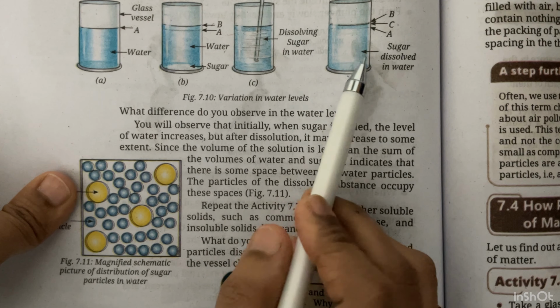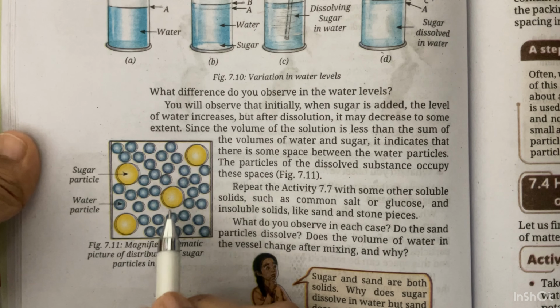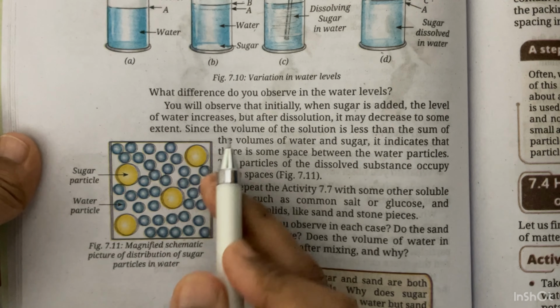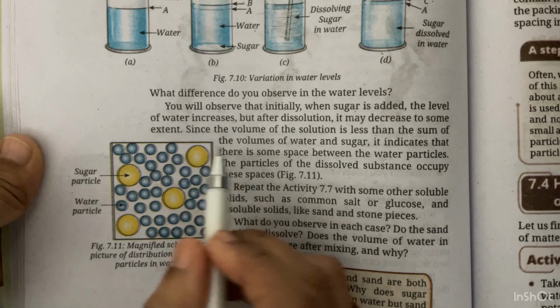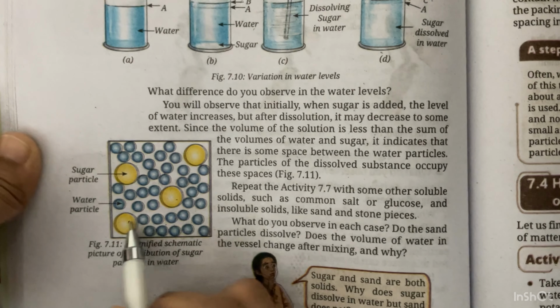Here the blue color is shown as water particles, and as you can see, there is a space between the water particles. The yellow color particle is the sugar particle. After dissolving, the sugar has broken down into smaller particles, which we will call constituent particles. These constituent particles, wherever they get space between the water particles, will go and occupy that space. That is what it is showing here.